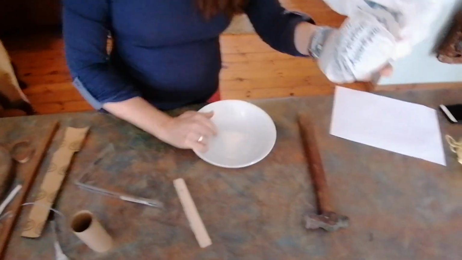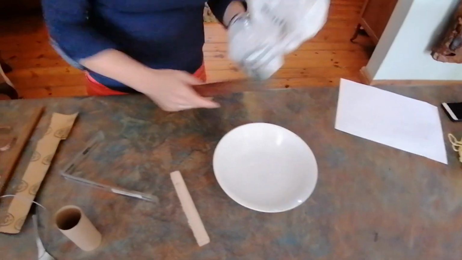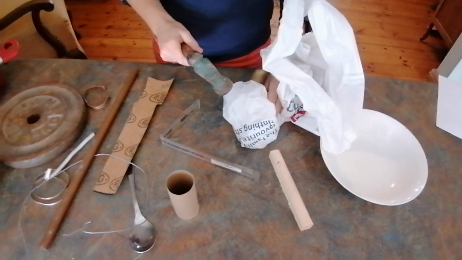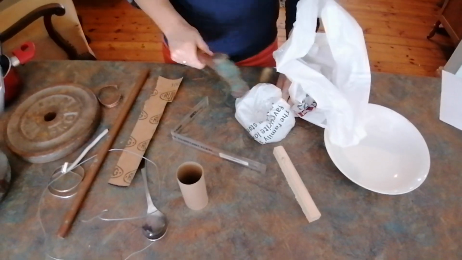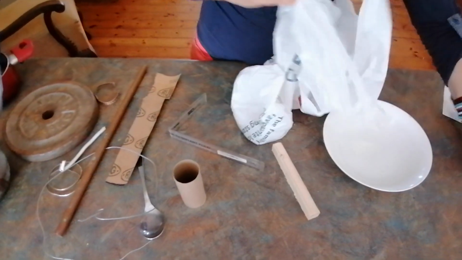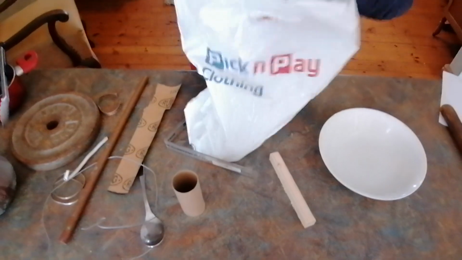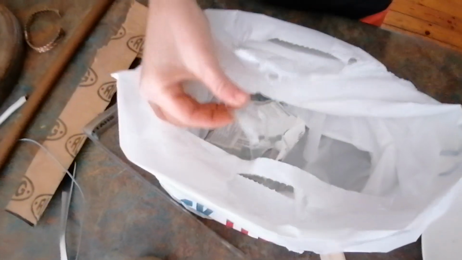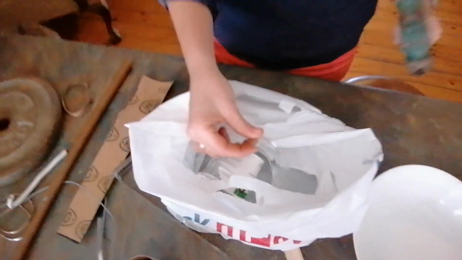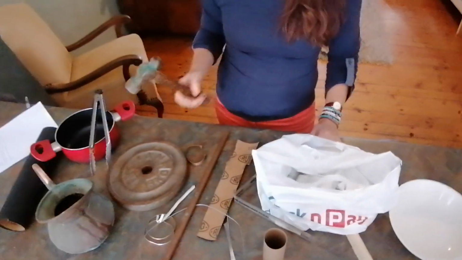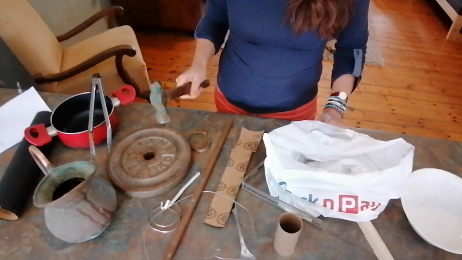All right, and if I were to take this bottle over here, right, don't do this at home. It smashes into a whole lot of little pieces. It's glass. If I were to take the iron now and hammer hard on this iron, there's no way I'm going to break it.